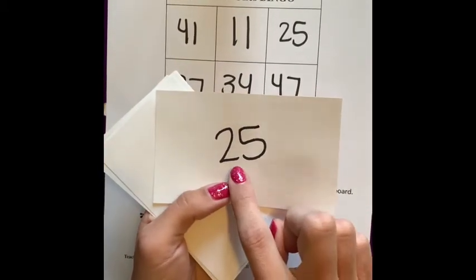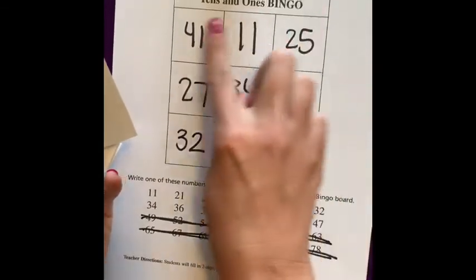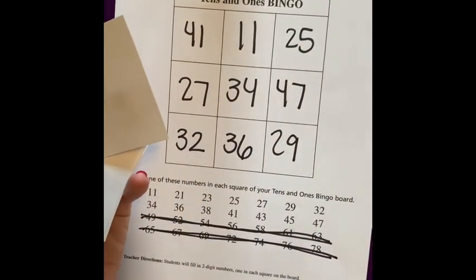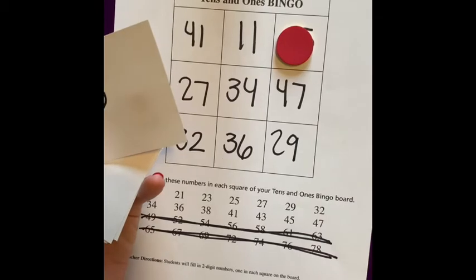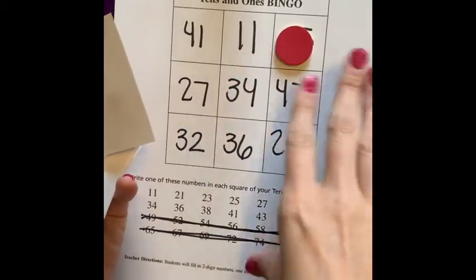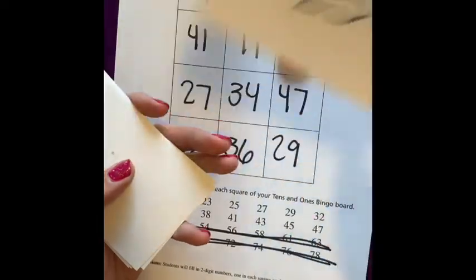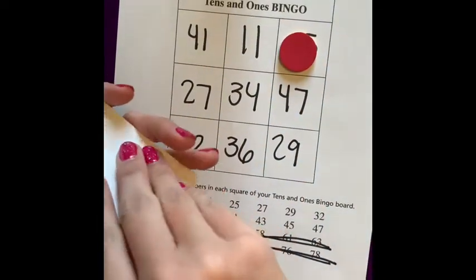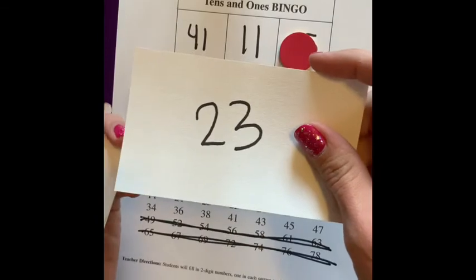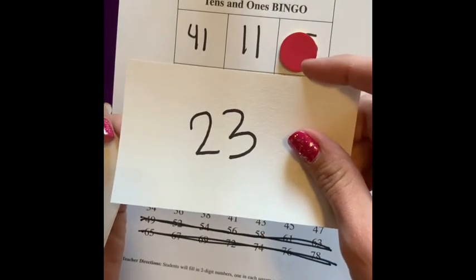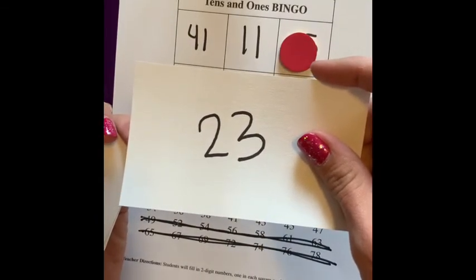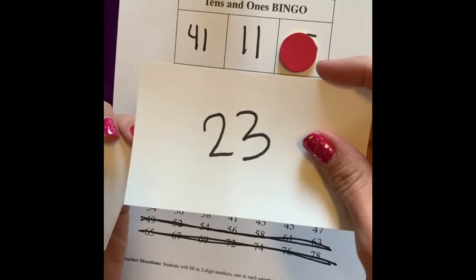25. What's the number? 25. Do you see 25? Remember, I know yours might be different than mine. Maybe you have the same numbers I use. So if you have 25, put a counter on 25. What number is that? Did you say 23? If you said 23, you are correct.